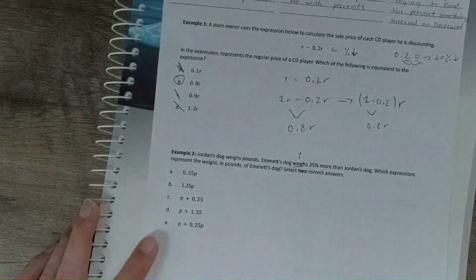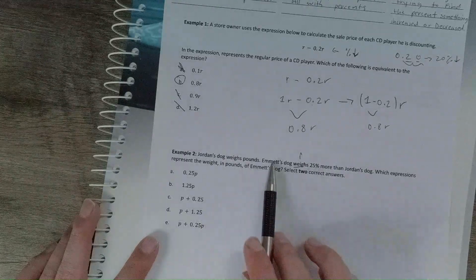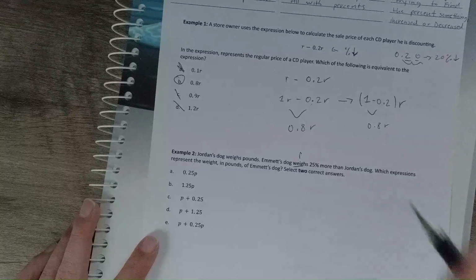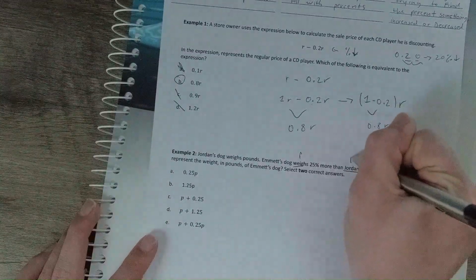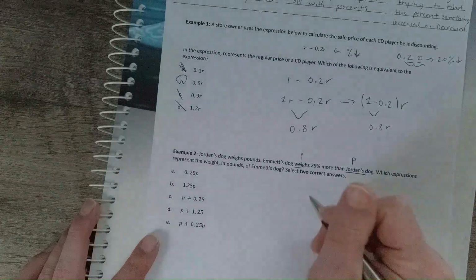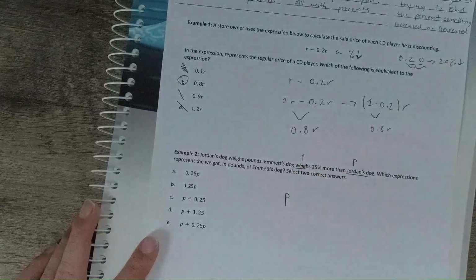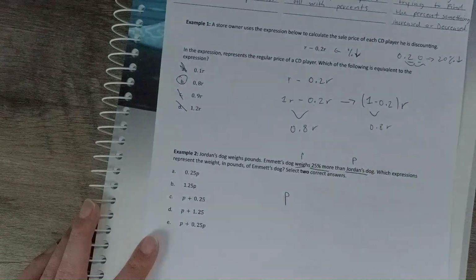And so we have the amount that Jordan's dog weighs. We know Emmett's dog weighs 25% more than Jordan's dog. And so we don't know how much Jordan's dog weighs, so we can represent that as P. And so what that means is that we have Jordan's dog, which can be represented as P. And then we're saying that Emmett's dog weighs 25% more.